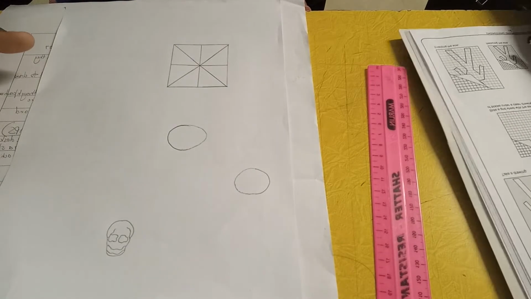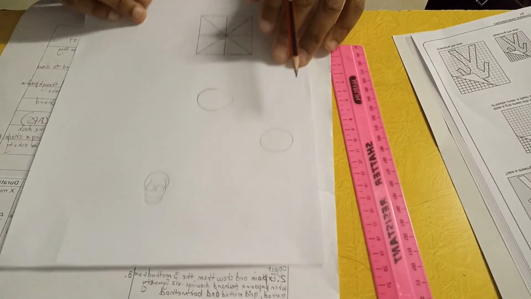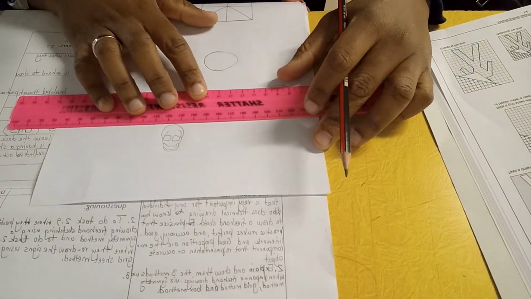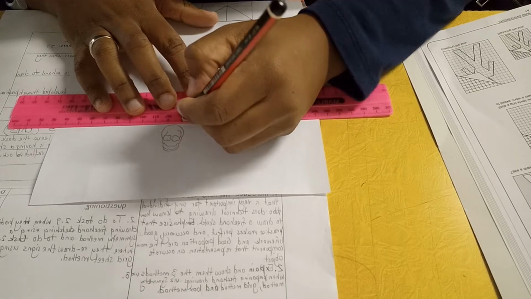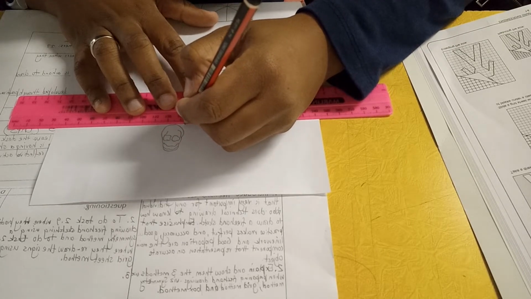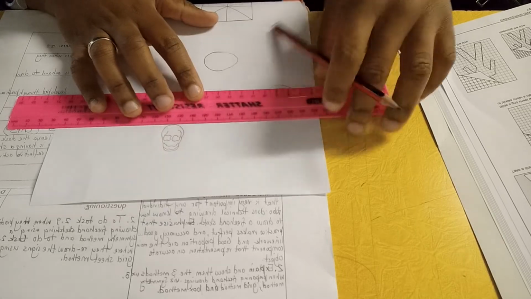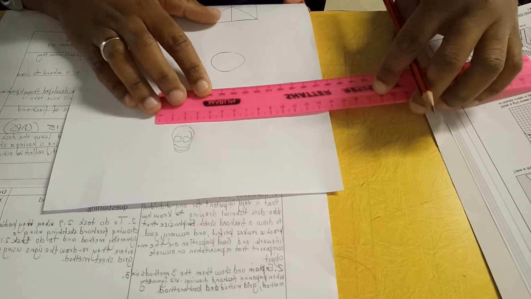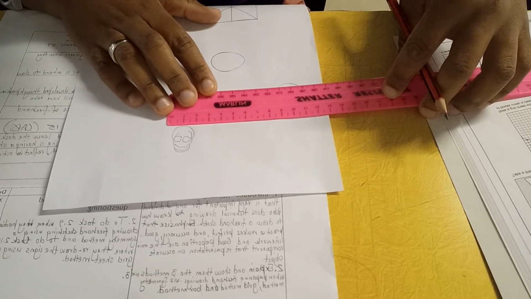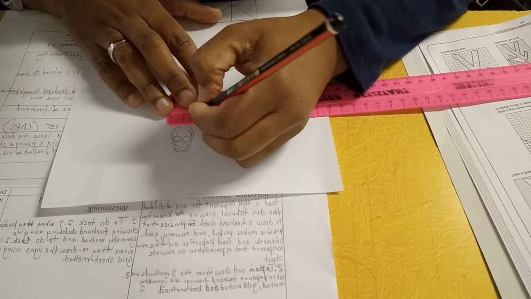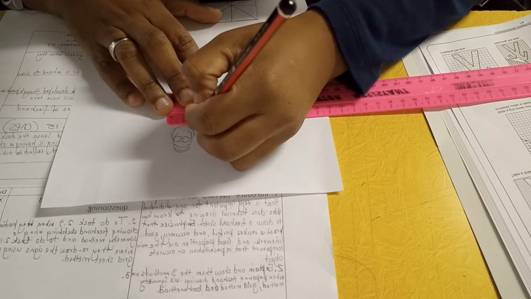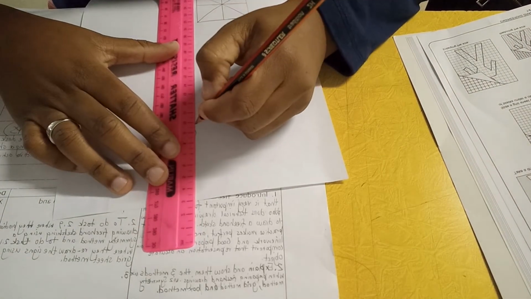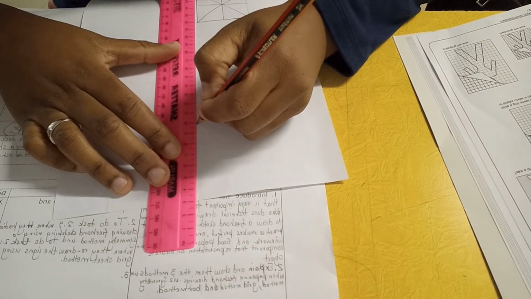The last drawing that I'll teach them is the boxed-in method. Here I drew the skull. What they do is draw a box. They measure a box, let me see, so this one is 2 centimeters. They draw a box around the skull, a box down, which is also 2 centimeters.